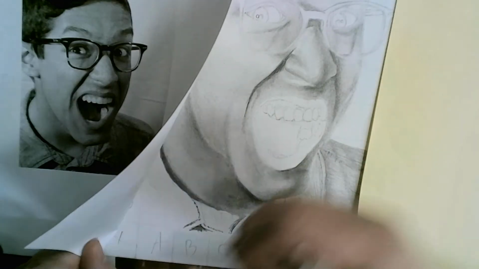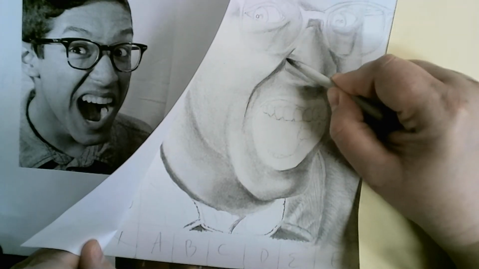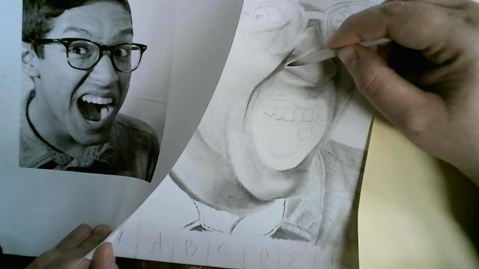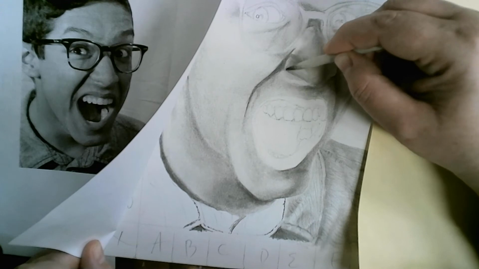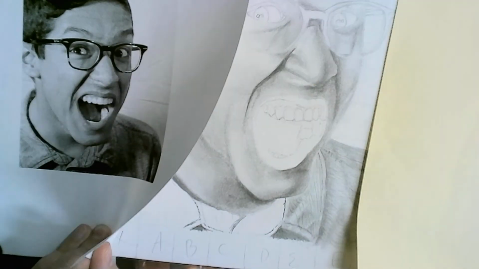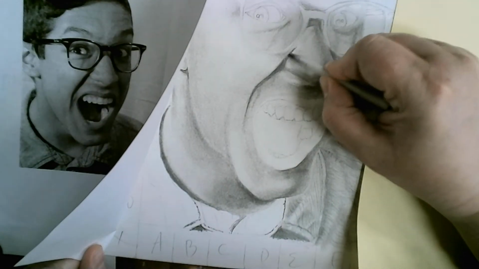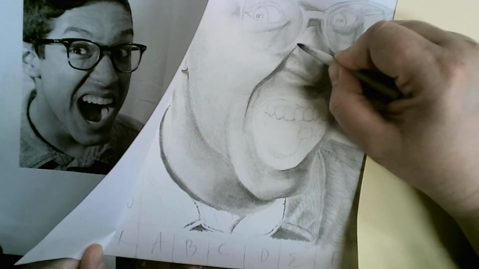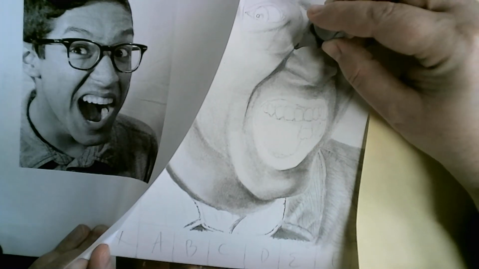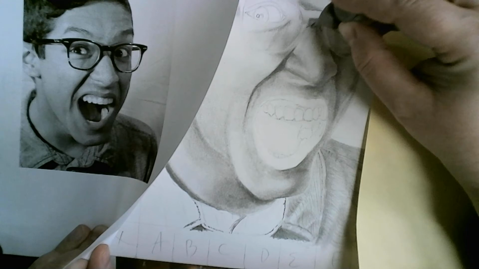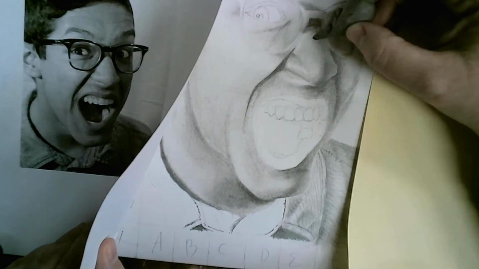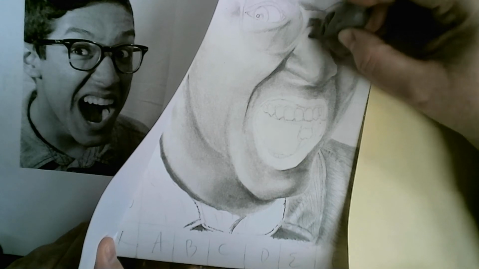Go back over it. And it kind of wraps a little bit along that edge. So noses are all the subtleties that you have to pay attention to in order to make it look like your nose. So let me fade that out a little bit.